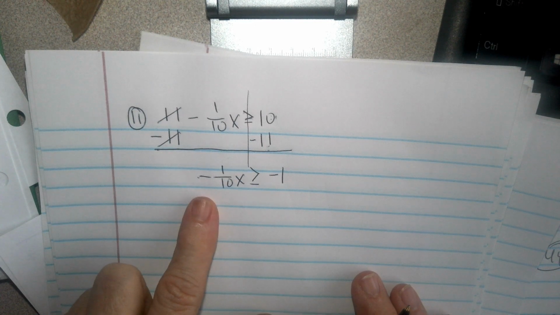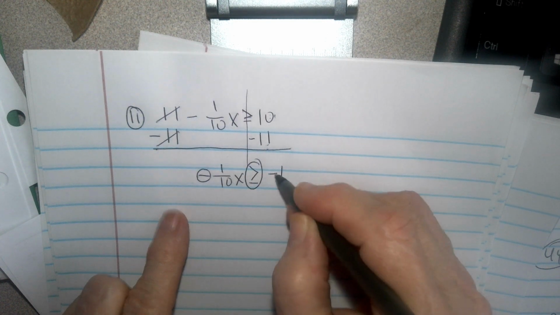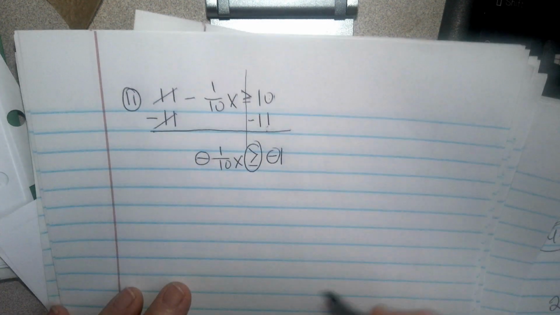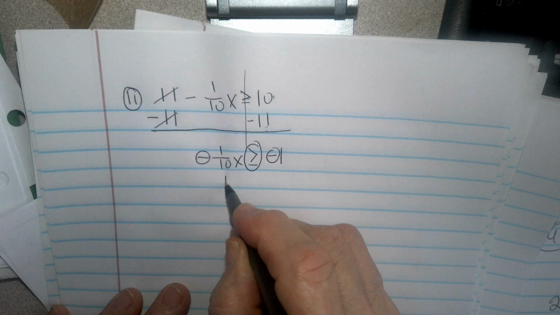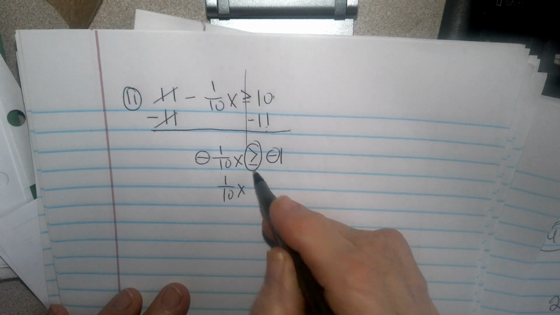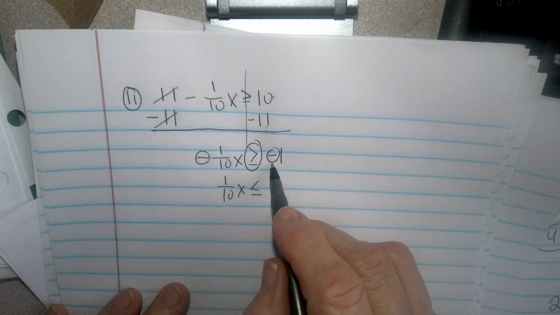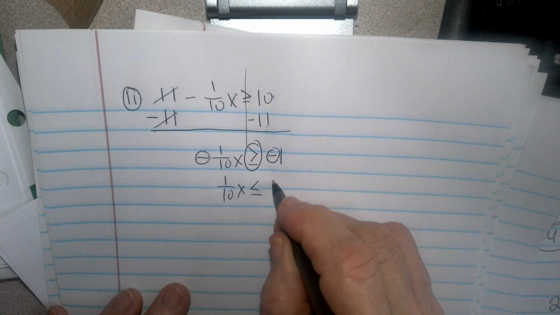Now, if you have a negative, I would get rid of it right away with the inequalities. Who knows how you're going to get rid of that? Just change all the signs. In other words, here's a sign, and here's a sign. So I'm going to end up having a positive 1/10x. And then what happens to this greater than or equal to? It's less than or equal to. And this negative 1 becomes a positive 1.